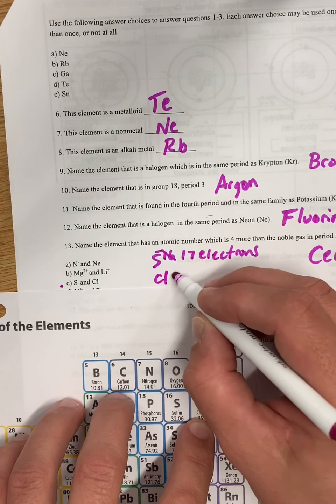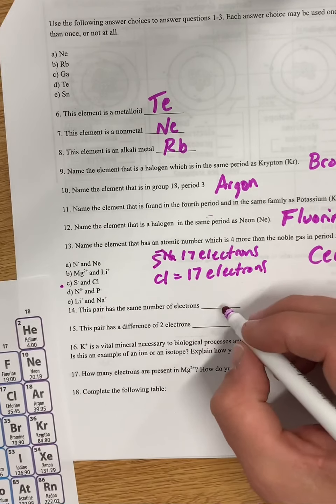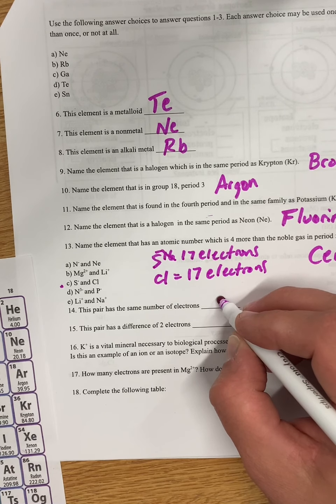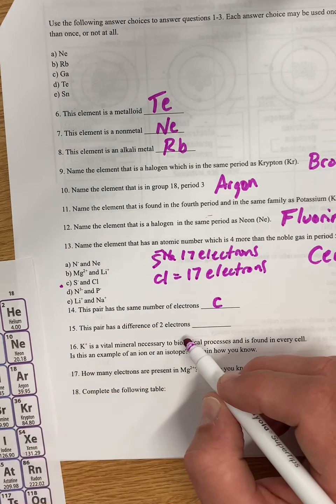Chlorine has 17 electrons. So they have the same number of electrons, so the answer is C. This pair has a difference of 2 electrons.